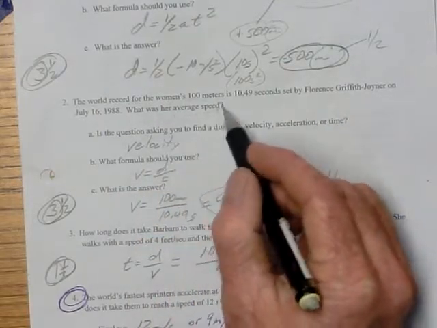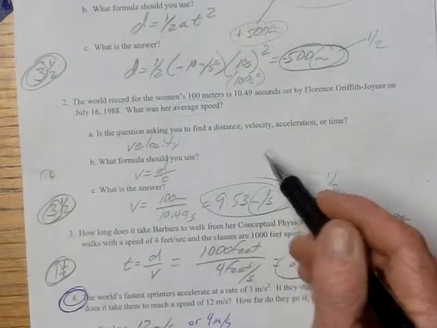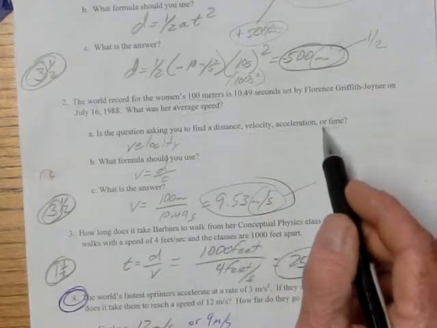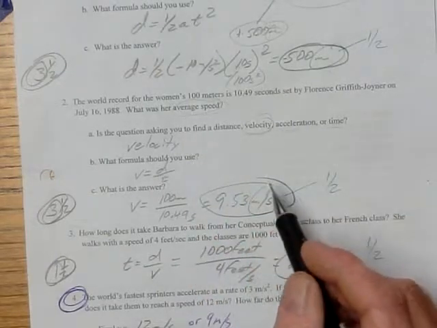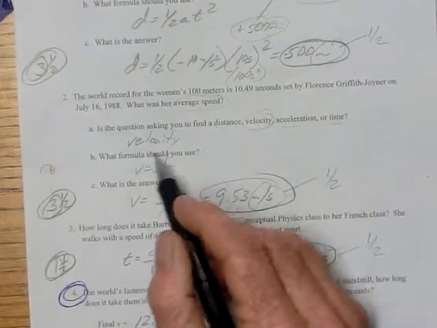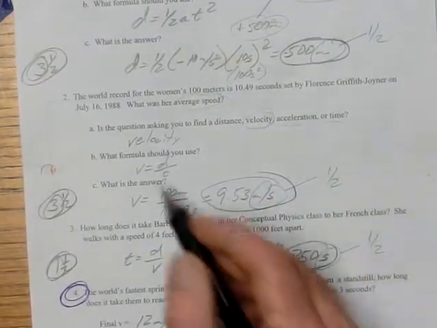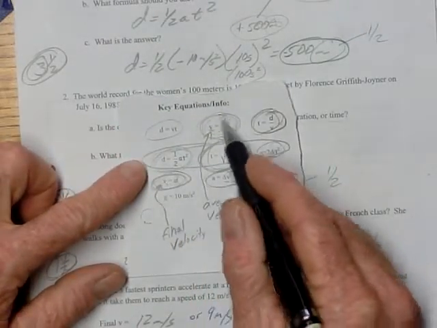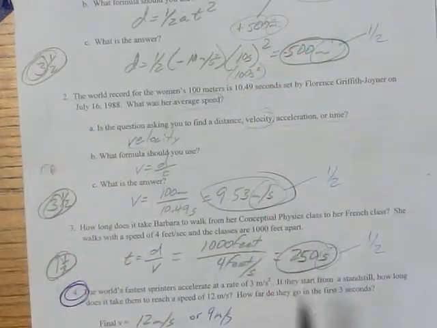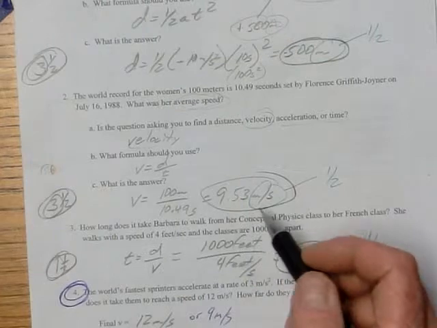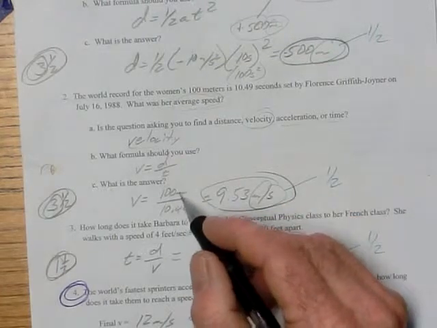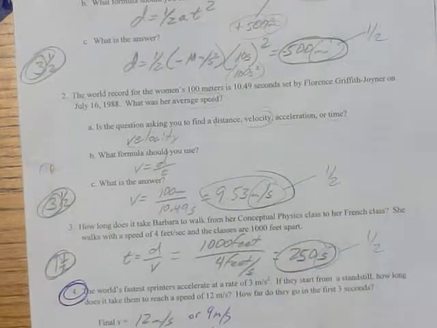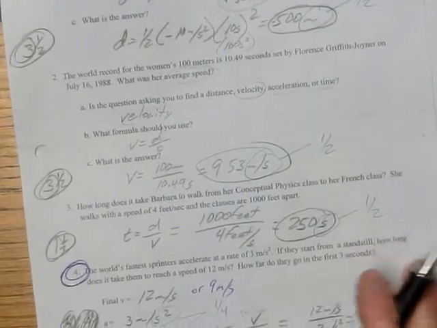Number 2, this is asking about a runner. What was their average speed? Now, speed and velocity are different, but if you're given a choice between, are we asking for distance, velocity, acceleration, or time? Speed is velocity. So look up the formula for average velocity. I don't know why the question was phrased that way. Average velocity is, there it is, d/t. Plug in the distance, plug in the time, divide them, and just write the units like you did before. 100 meters over 10.49 seconds becomes 9.53 meters per second. You could say 9.5, that's all right.